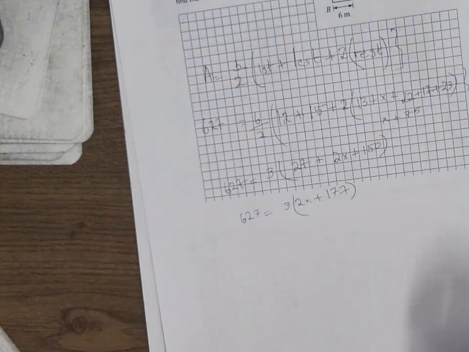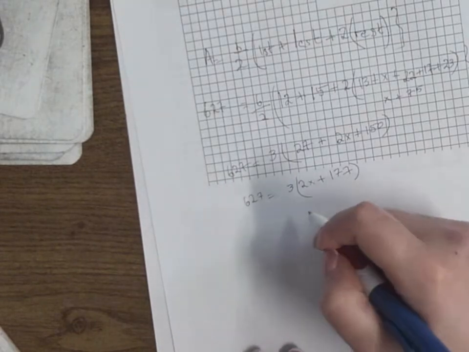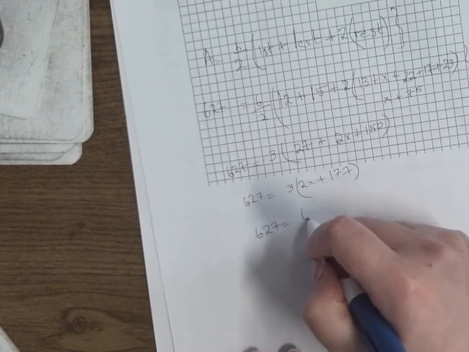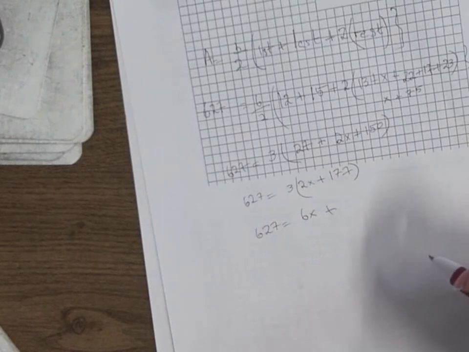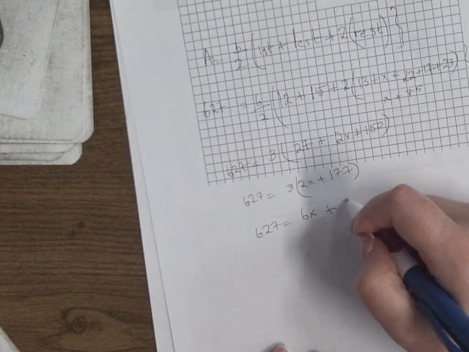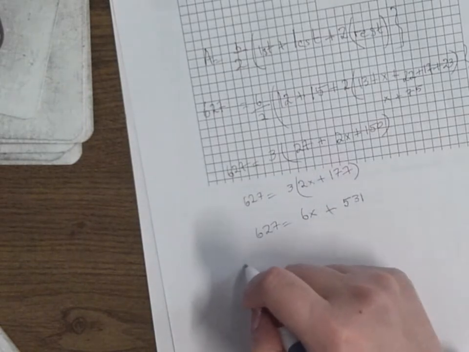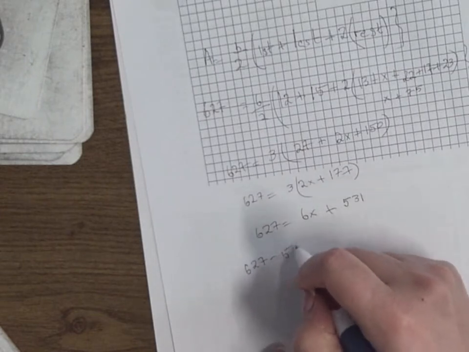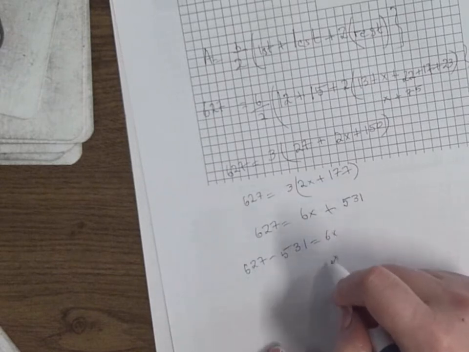Then multiply in by 3, so 627 equals, you could divide by 3 if you want. 3 times 177 is 300, 370 is 510, 3 sevens 21, 531 I think, right? So that's 627 minus 531 equals 6x. Subtract it and divide it, and you end up with x is equal to 16.